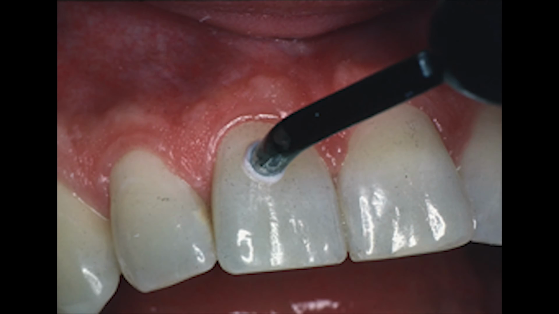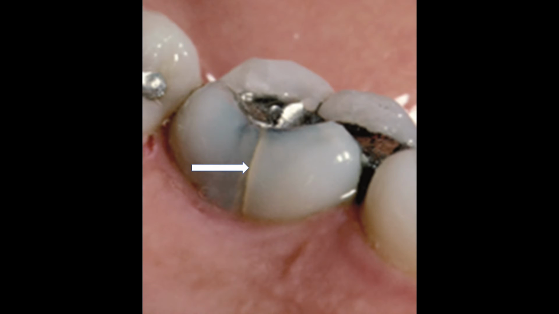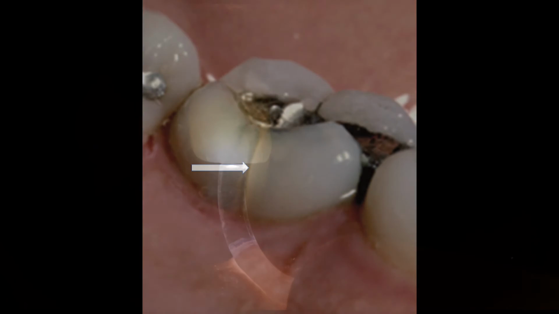Another method of pulp testing is application of an electric current on the tooth, stimulating A delta fibers present in the dentin-pulp complex. Cracks in teeth can provide a gateway for bacteria to cause pulpal inflammation. To detect presence or absence of cracks, transillumination test is a helpful procedure.